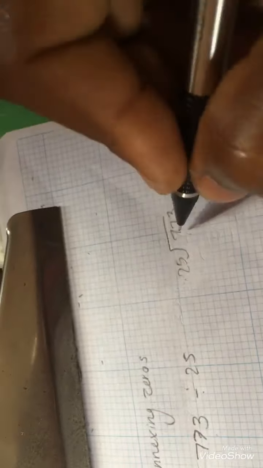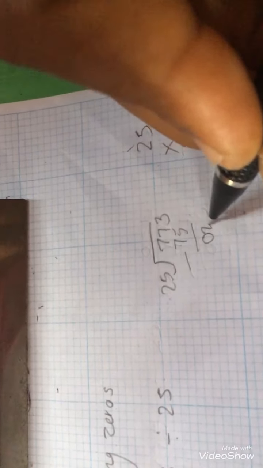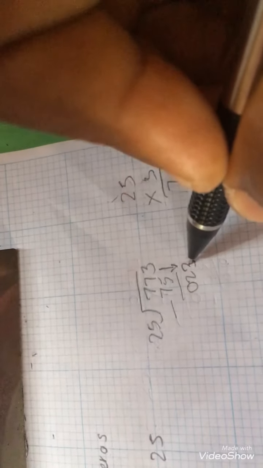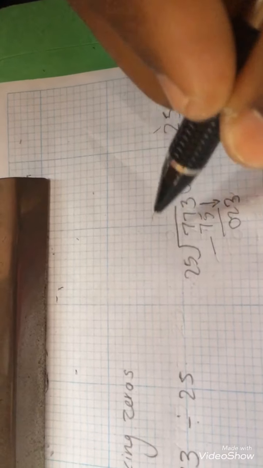Right, 25 can go into 77 how many times? So let's put down our 25 here, multiply, let's say 3 times. So 3 5s 15, put a 1 there. 3 2s 6, and 1 is 7. Right, so we get 75 here. So 77 take away 75 is going to give us 2. We're going to carry down our 3, right? But 25 cannot go into 23, so we're going to have to annex 0.